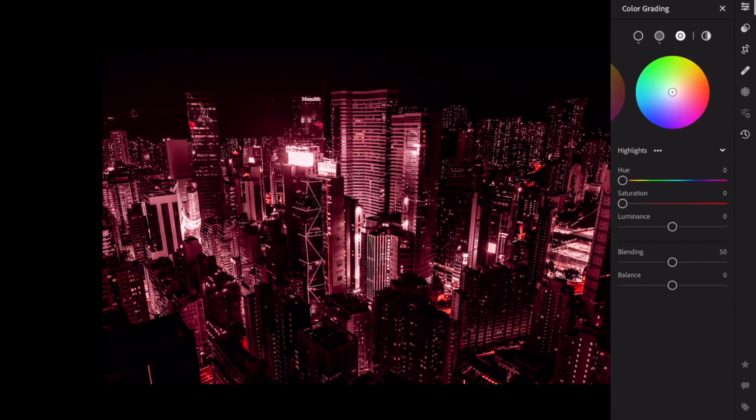Change the highlights. Hue, plus 64. Saturation, plus 100. Luminance, minus 75. Blending, plus 77. Balance, plus 40.